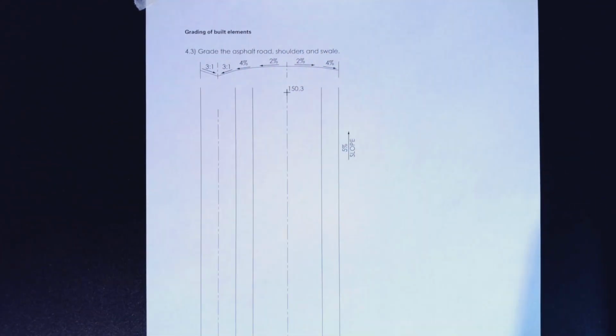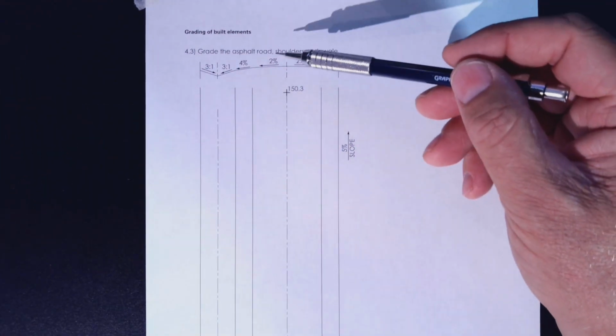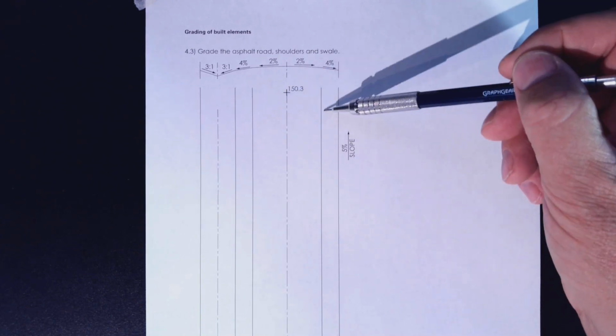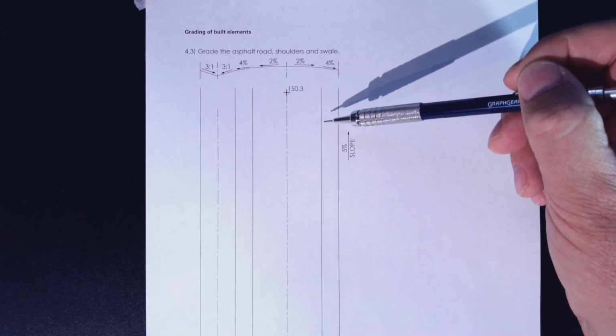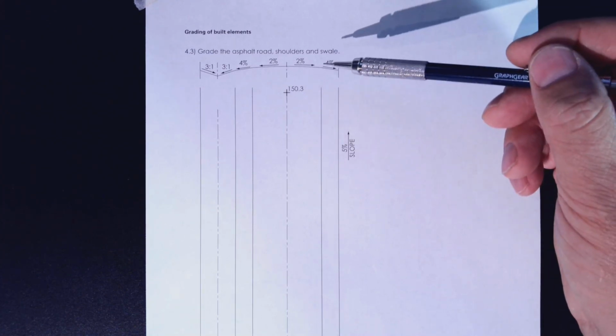All right, this is exercise 4.3. It's another road grading exercise. Remember 4.2, we had a street with a curb and sidewalk. That would be like a city street, an urban environment.